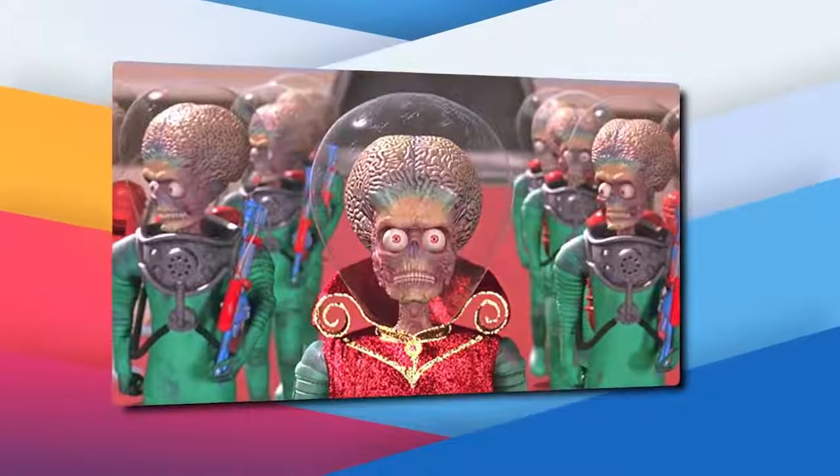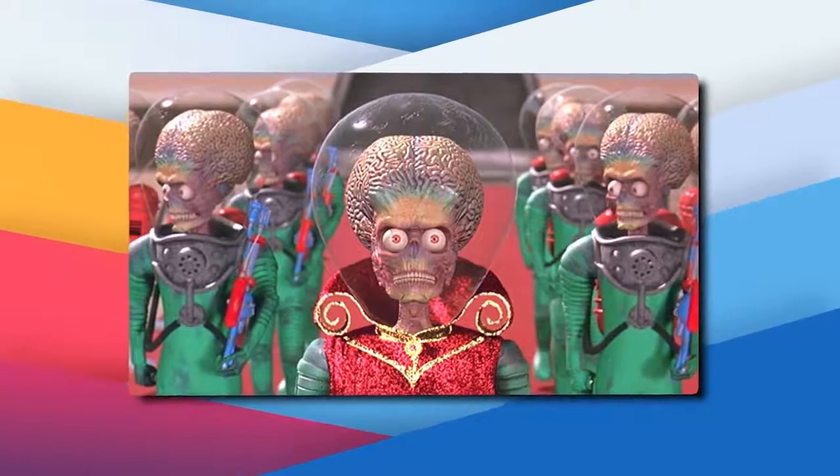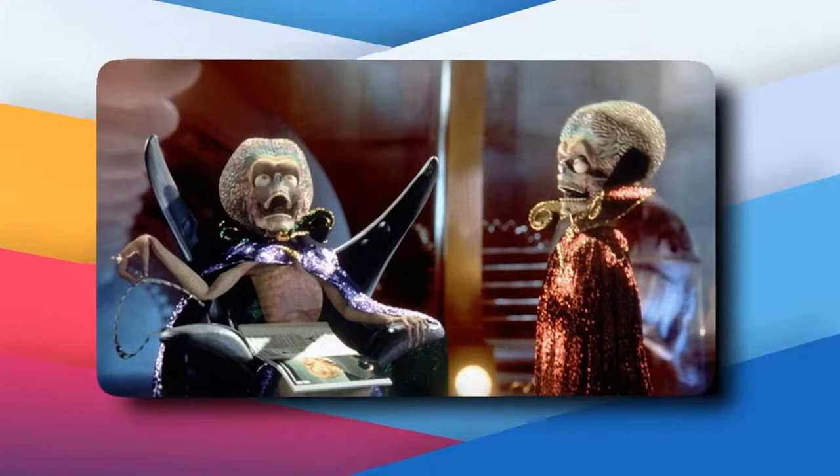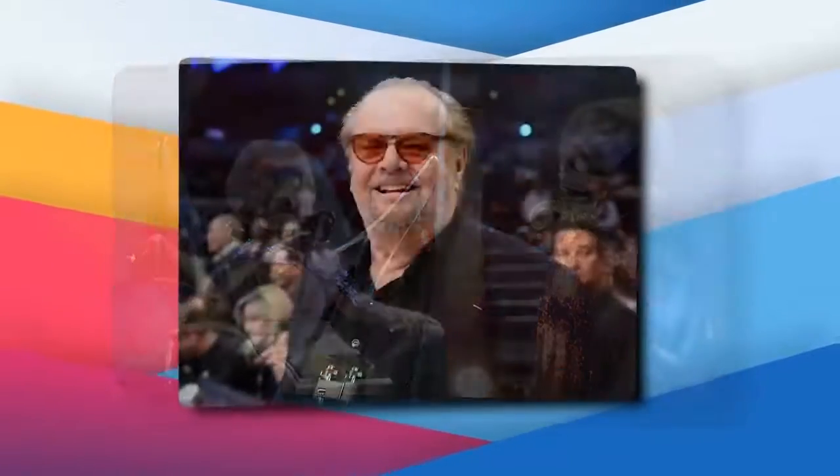Next up, Burton's love for clowns for number 5. Mars Attacks is a science fiction comedy film directed by Tim Burton. The film is a parody of B-movie alien invasion films and features a cast of well-known actors including Jack Nicholson, Glenn Close, Annette Bening, and Pierce Brosnan.